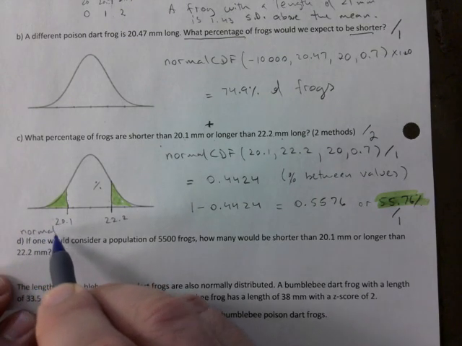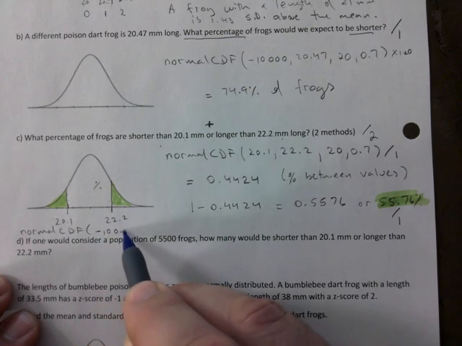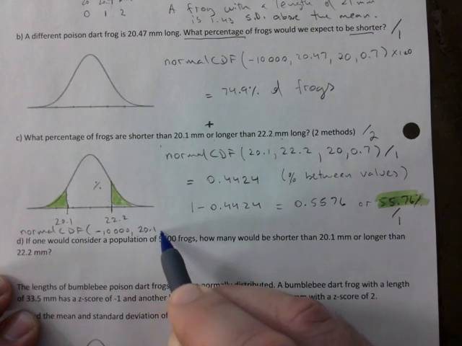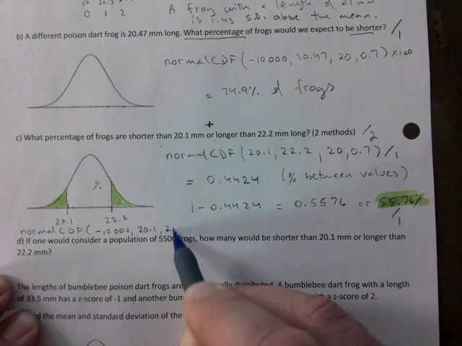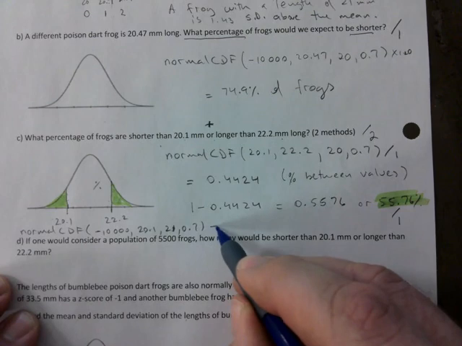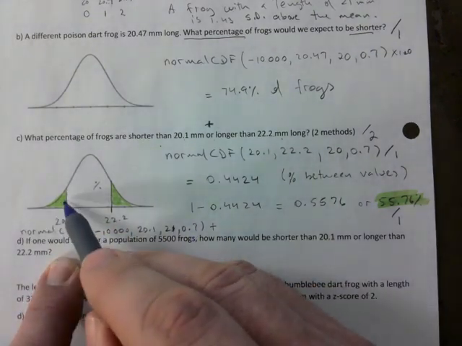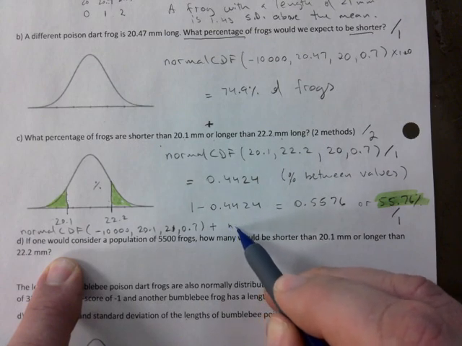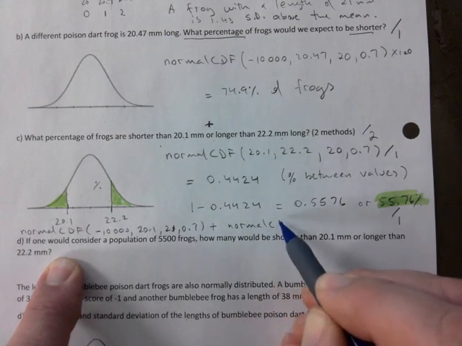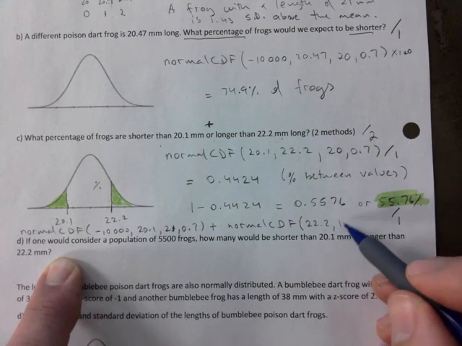Normal CDF, negative 10,000 to 21.1, and that's 0.7, plus this figures out the little sliver here, plus normal CDF, 22.2, all the way to 10,000.